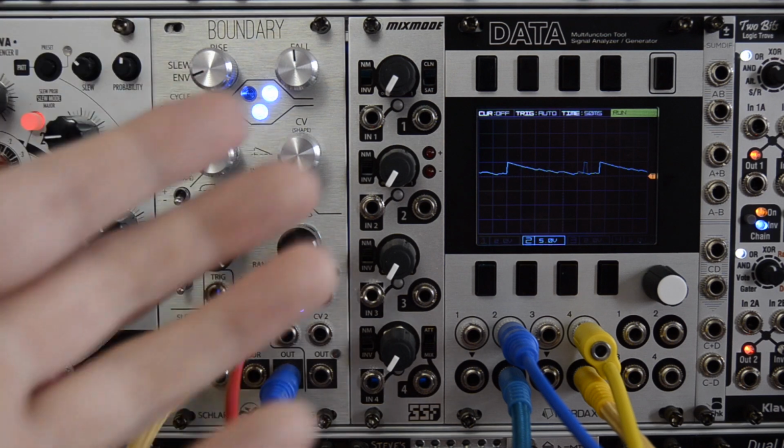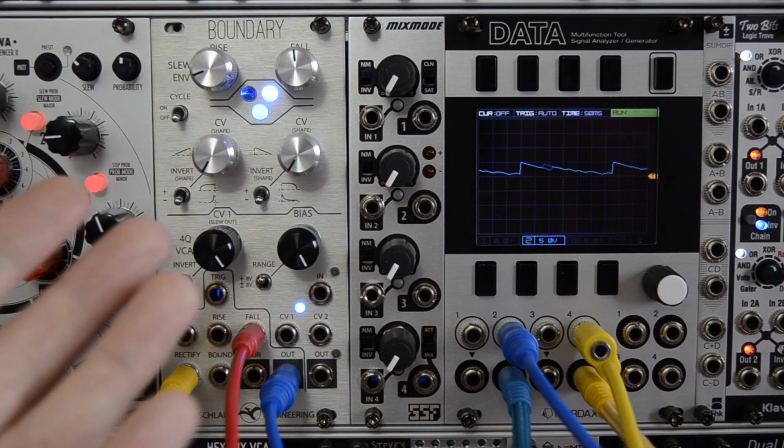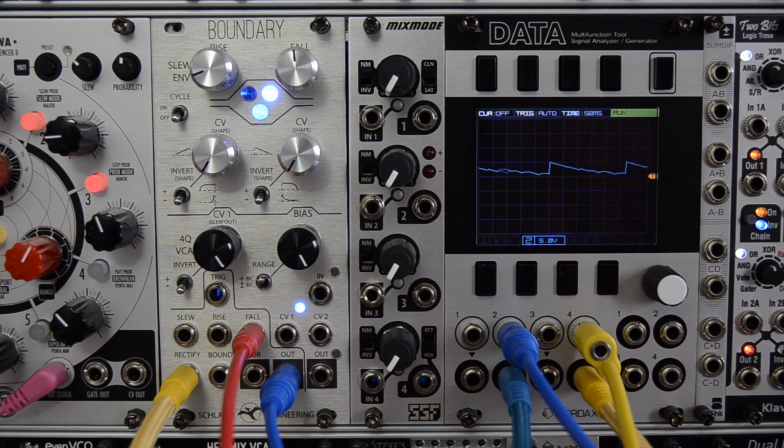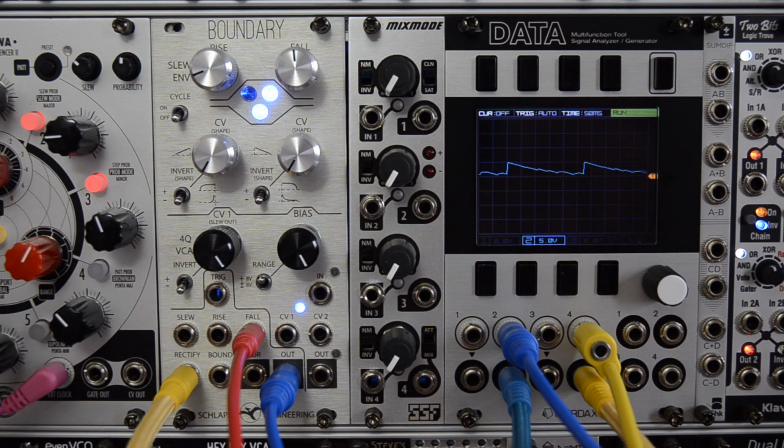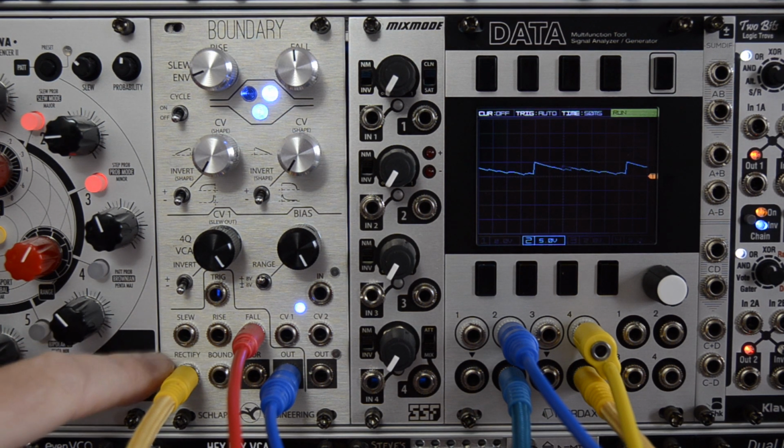And you can do a lot of cool things by using function generators as envelope followers. But it's always a good idea to rectify your signal before it's hitting the function generator. So it's very useful to have this built in.